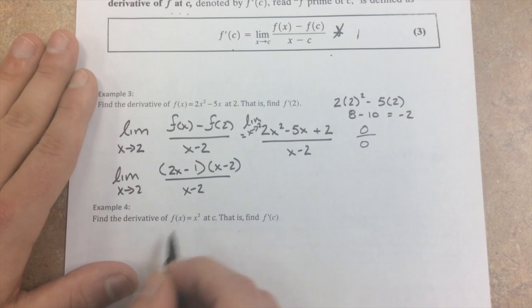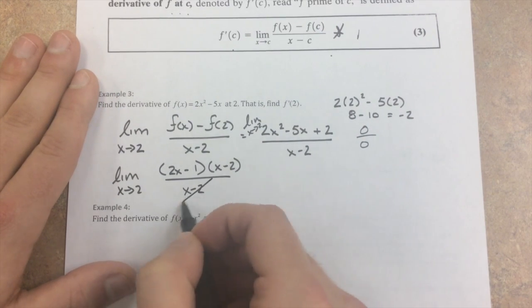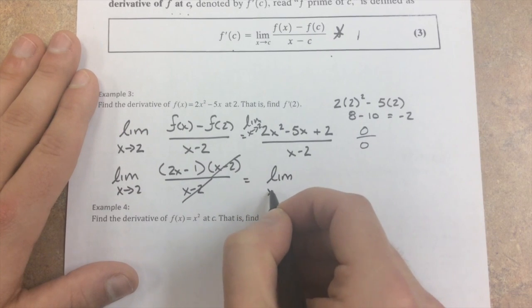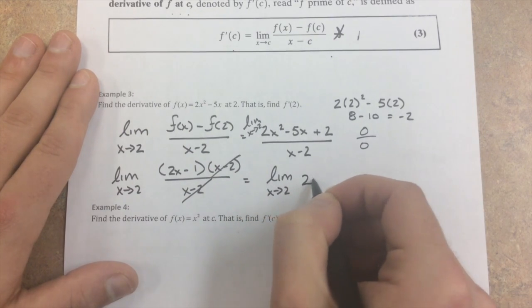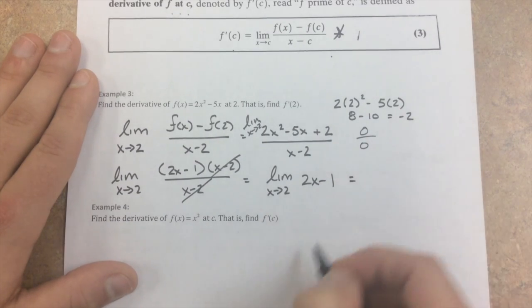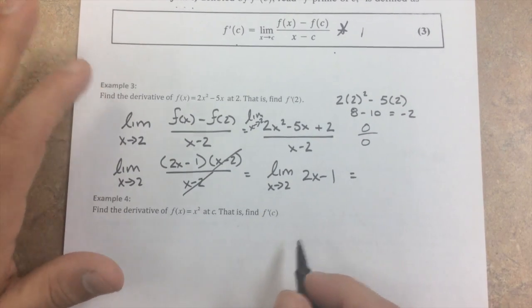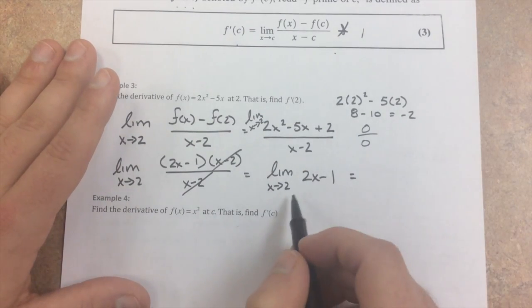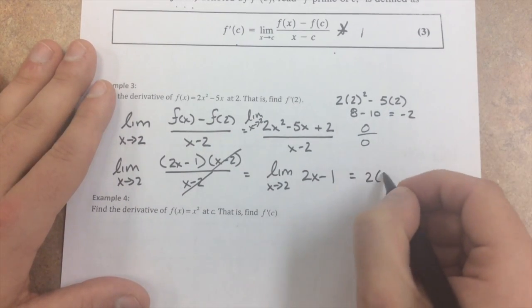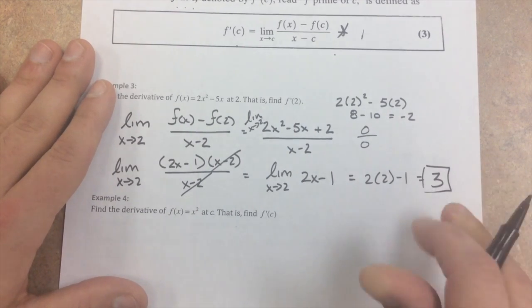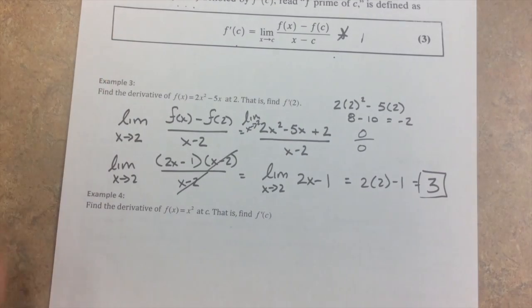Hey, everything works out. Our x minus 2's cancel out. So this is really just saying, what is the limit as x approaches 2 of 2x minus 1? Now we can just plug in our value. The derivative is saying, what's the slope? So what is the slope of that curve at 2? 2 times 2 minus 1. So our derivative at 2 is 3.